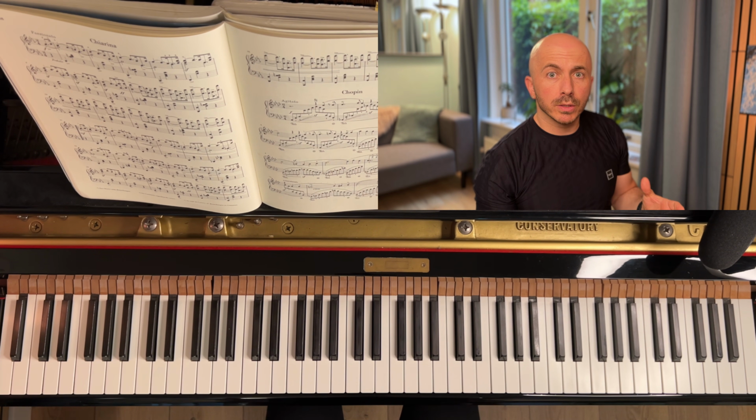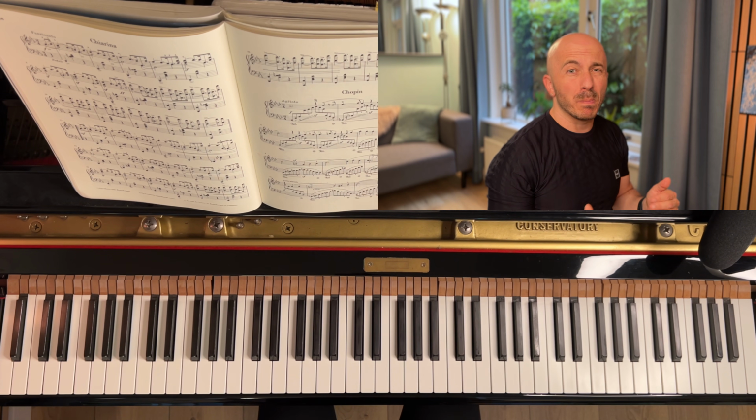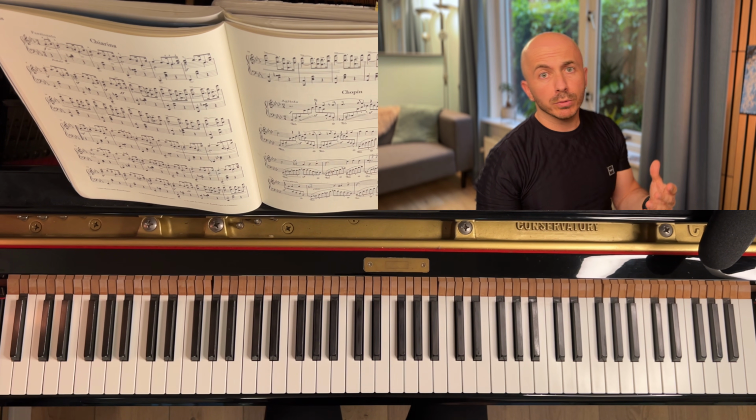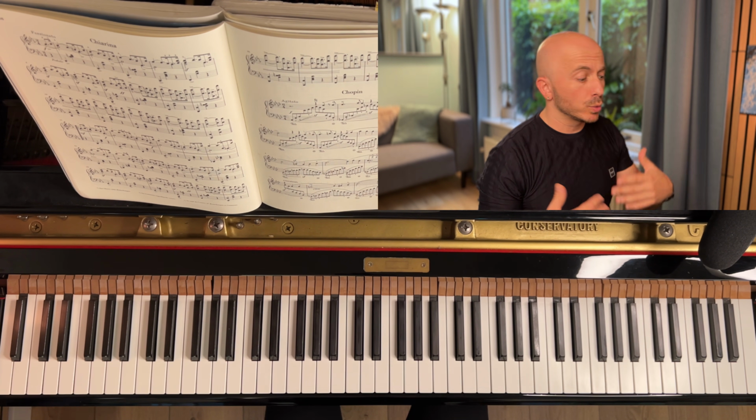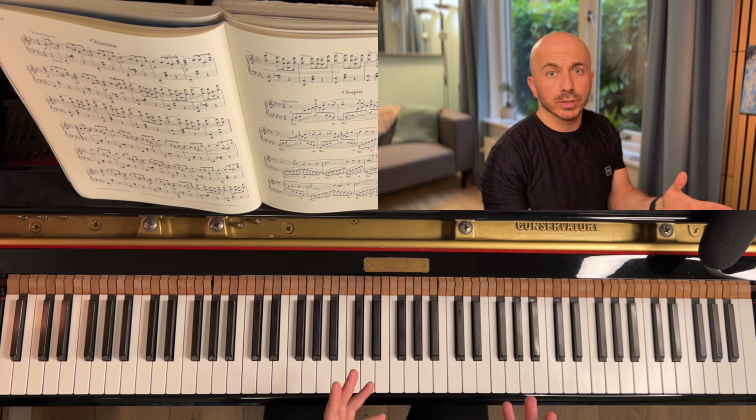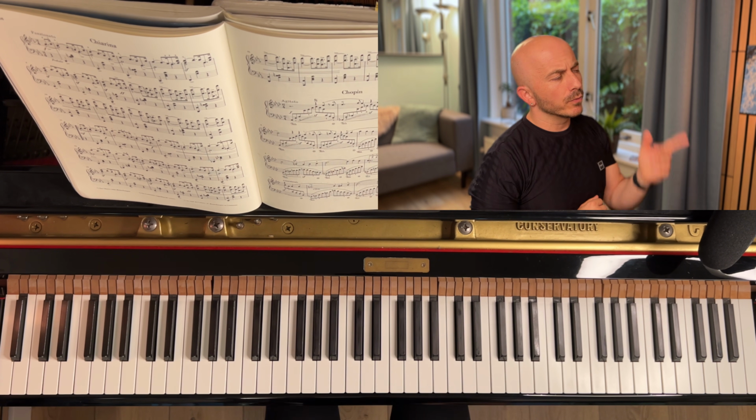Now what I'm going to do here is give you a solution that works for many different types of jumps. And it's going to be much more useful than just repeating your passages 20 times and hoping the wrong notes disappear. Let's focus on the example from Schumann.